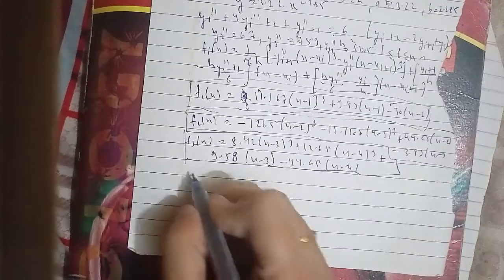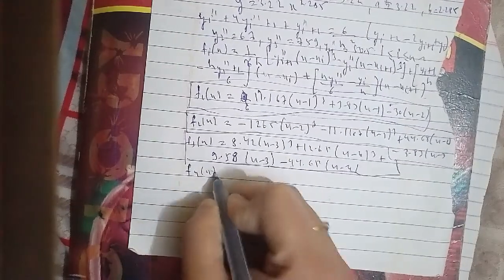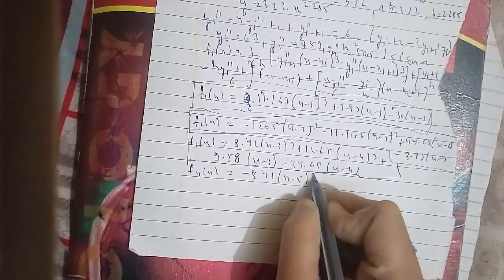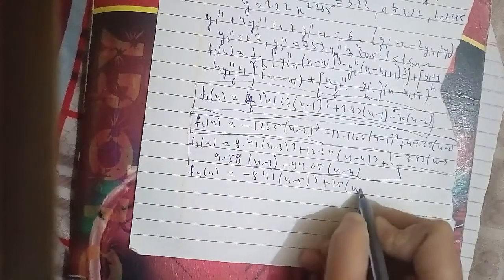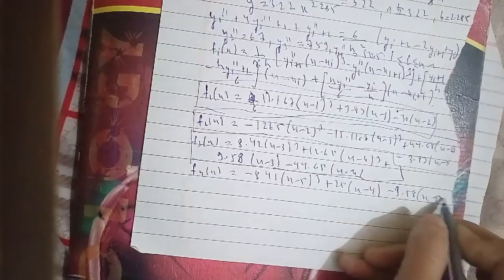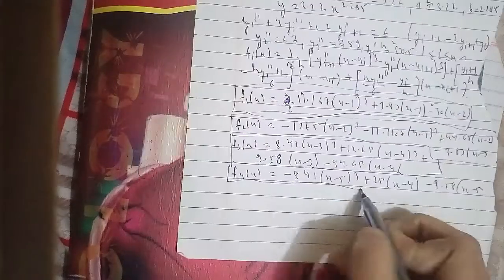For the second part, we have to find the value of f(x) at x equals 3.5. We know that x lies in the interval 3 comma 4, which is f3(x). We'll substitute x equals 3.5 in the equation of f3(x) here. So we go ahead for the same.